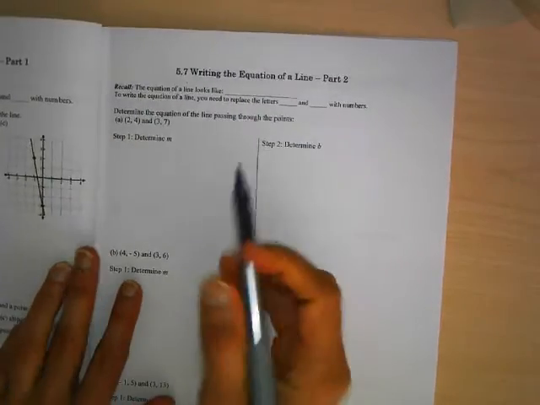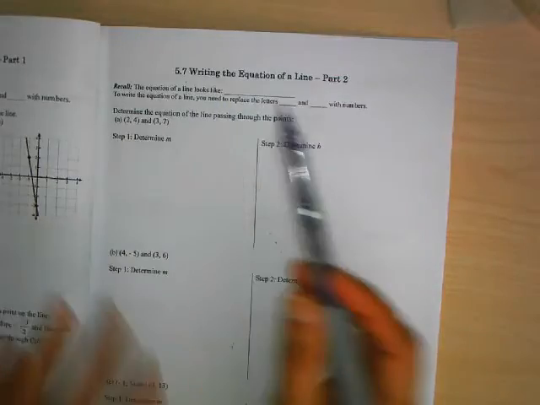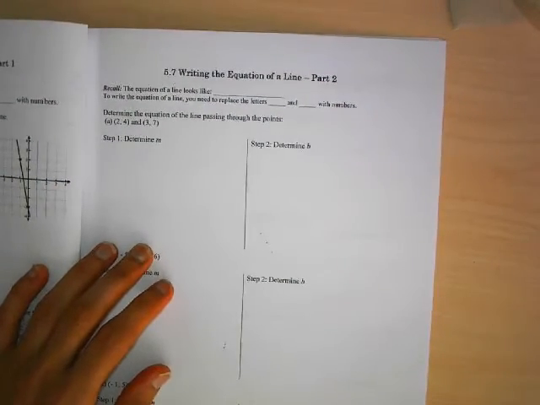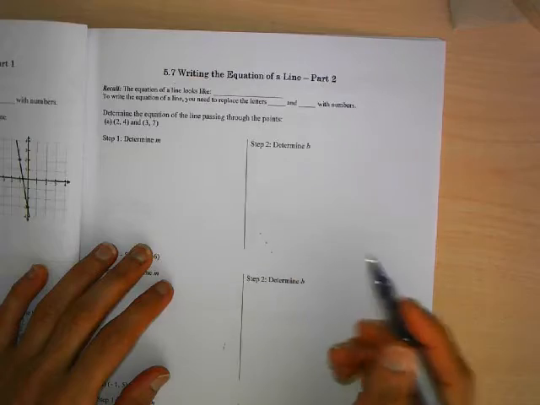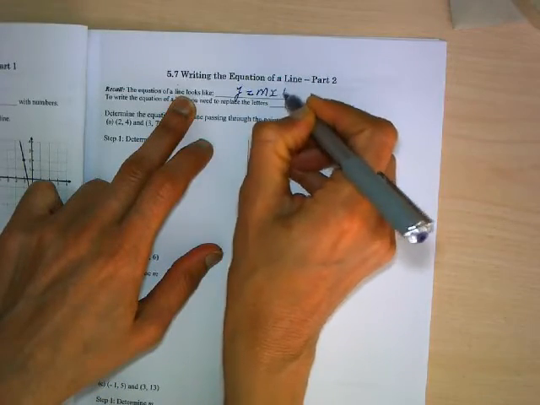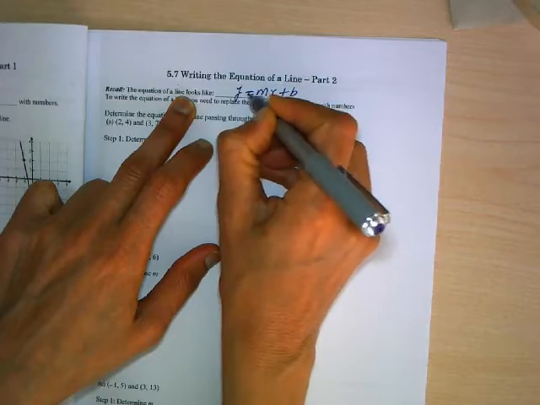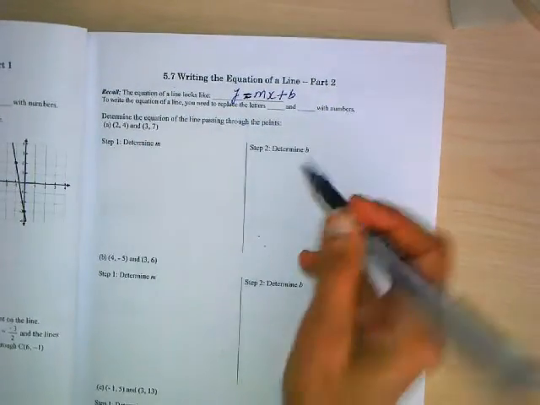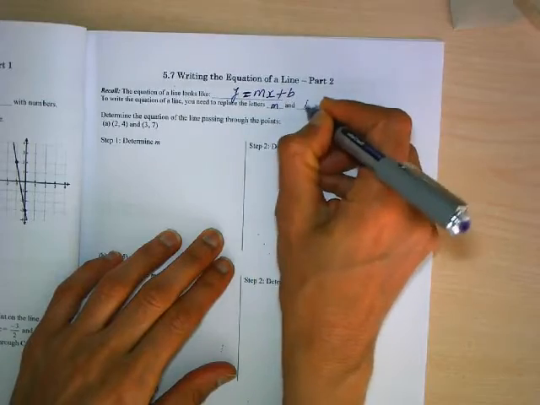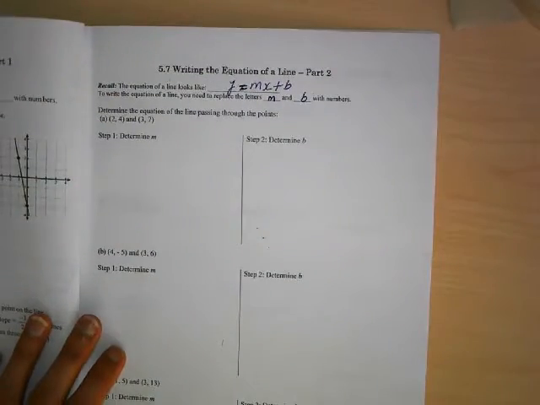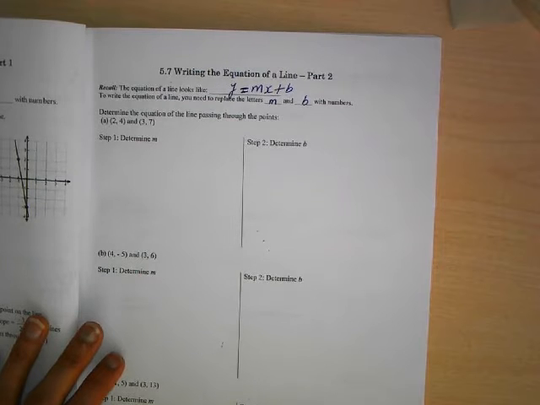Okay, so the question is, recall, the equation of a line looks like, what's the equation of a line formula? Y equals mx plus b. And we need to replace the letters m and b with numbers. So we need to figure out what m is and what b is, so we can replace those letters with numbers.